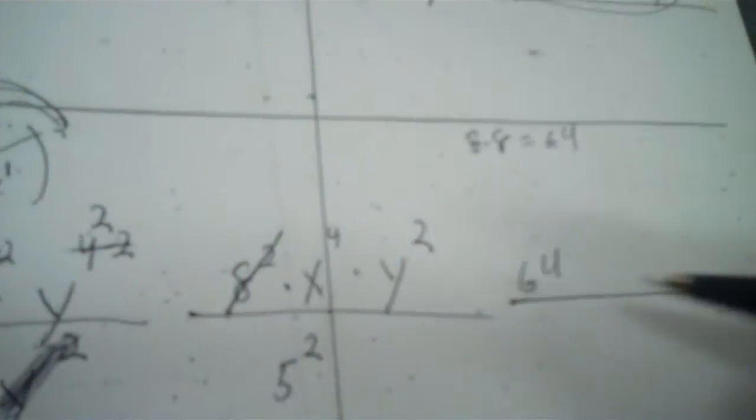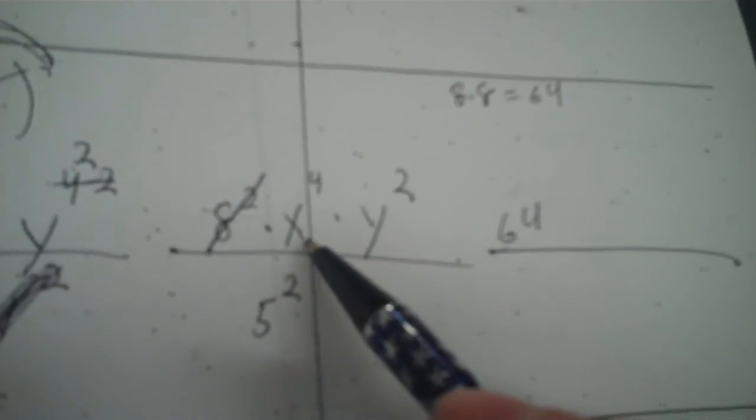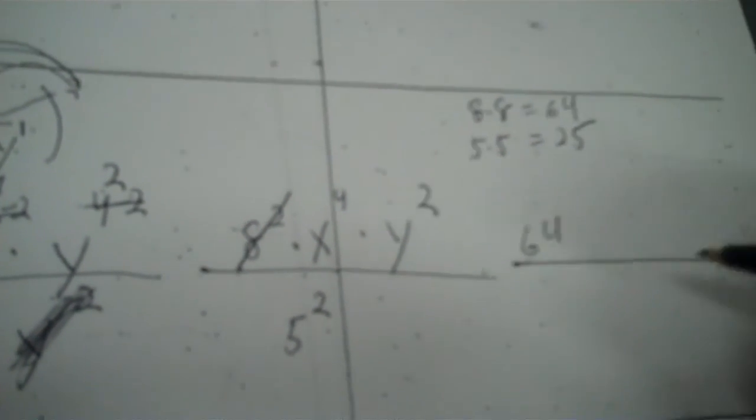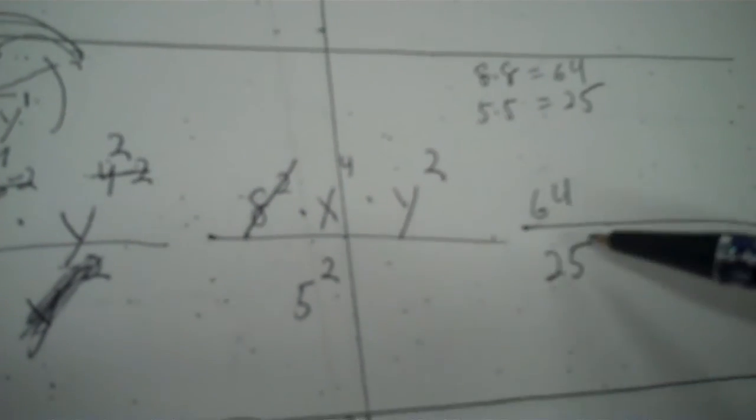So I can figure out 8 to the second. That's going to be 8 times 8. That's 64. So I cross that out, put 64. I can't figure that out. Can't figure that out. 5 to the second I can figure out. 5 times 5, that's 25. Put it on bottom though, because that's where the 5 to the second was at. Now these right here, we just bring them over. Okay, the two things I couldn't figure out.